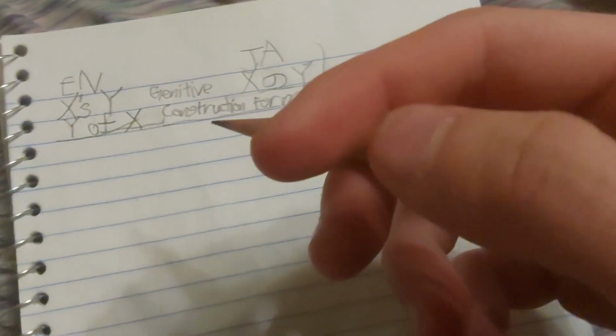So that's the genitive construction form in English compared to Japanese.